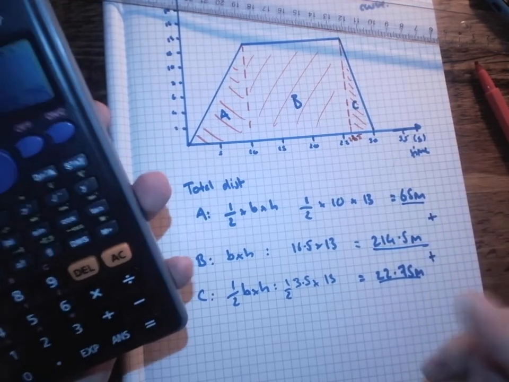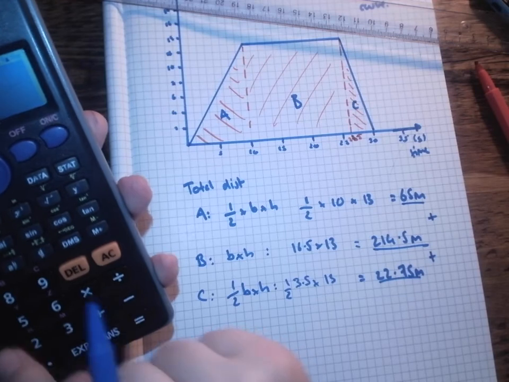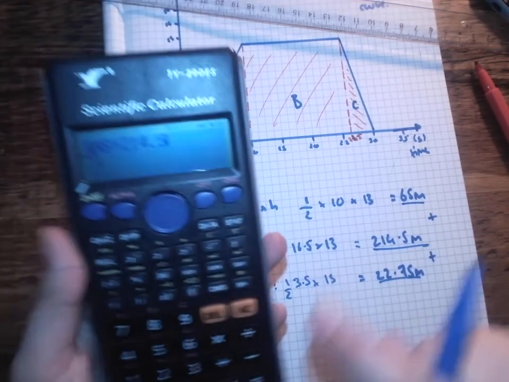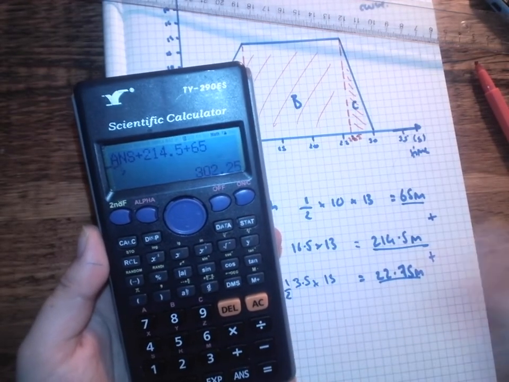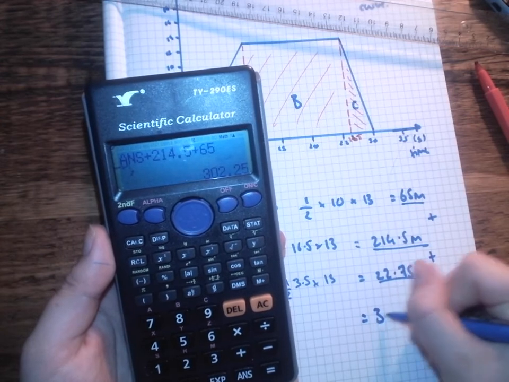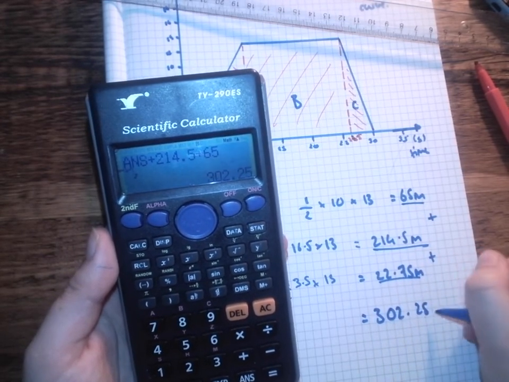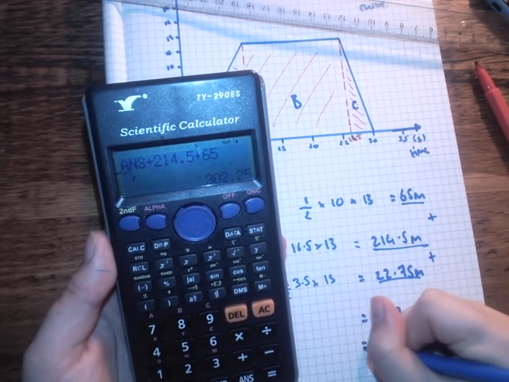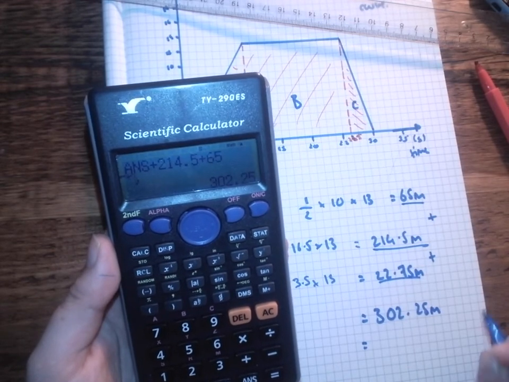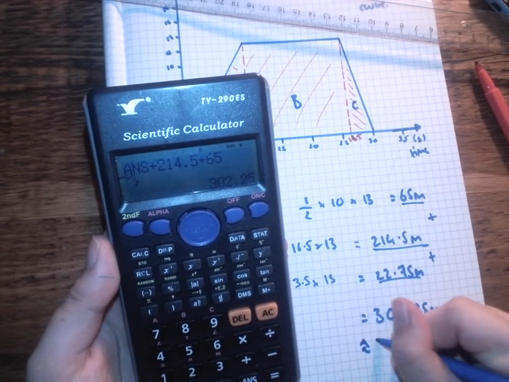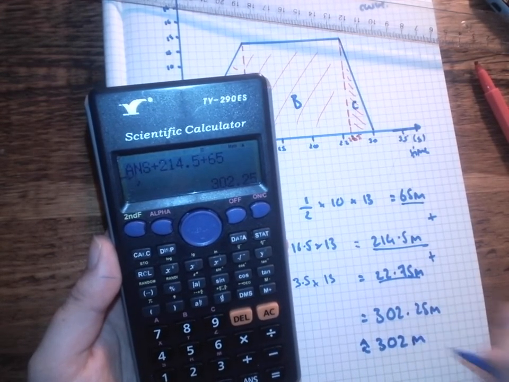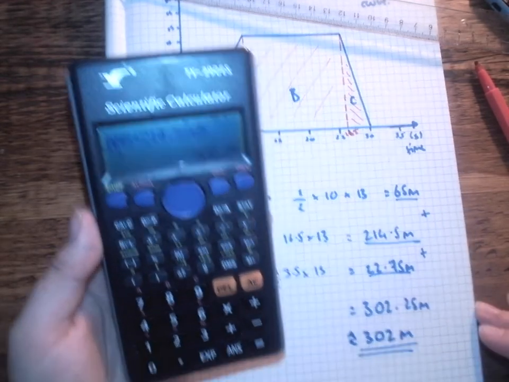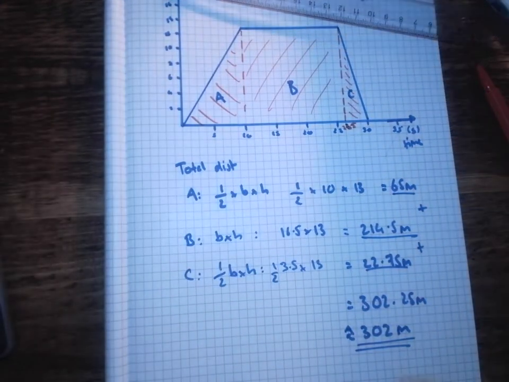Now my total distance is all of these three added together, so I'm going to add them all up: 22.75 plus 214.5 plus 65 gives me a total of 302.25 metres. And just to round that, I'm going to say that that is approximately 302 metres, giving my answer down there.